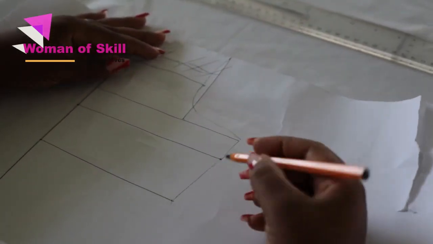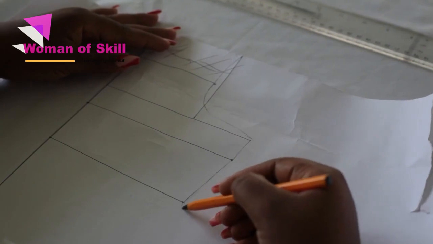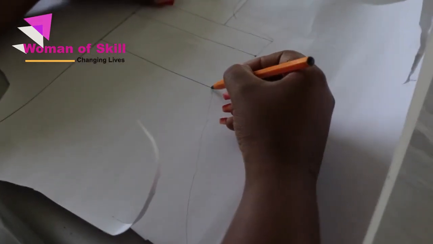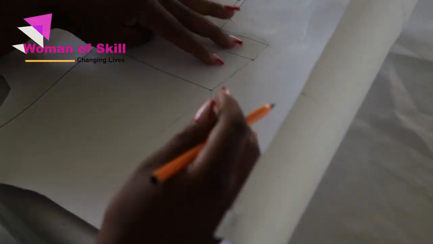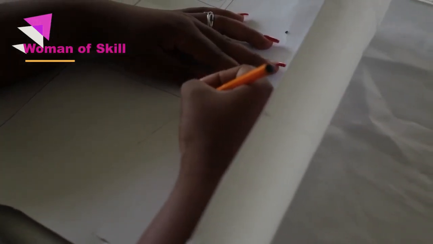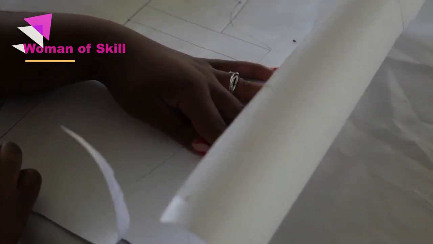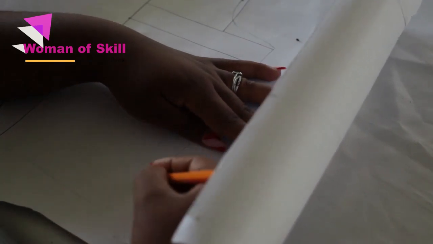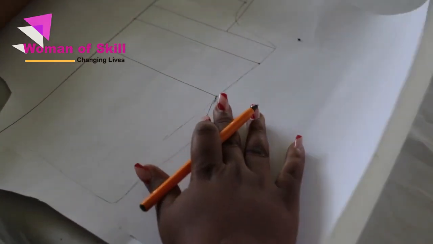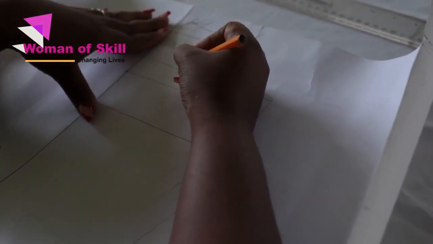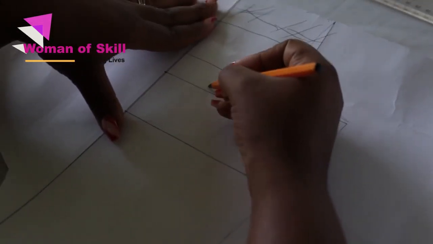If it's a dress, you will flare it like that. If you want, you can connect it to a pencil skirt like that, meaning you do everything that you do on the bodice, the darts and everything.